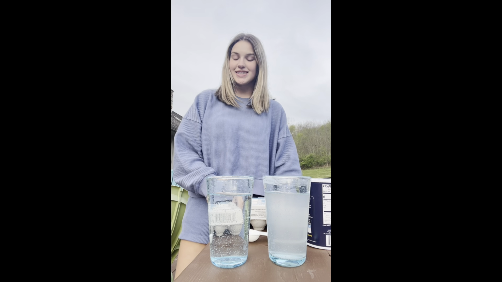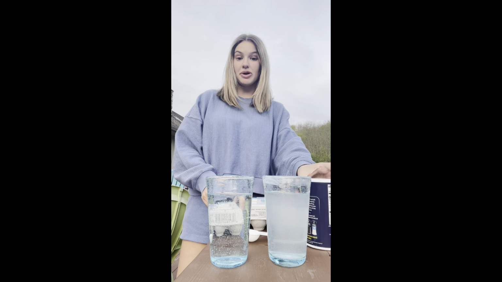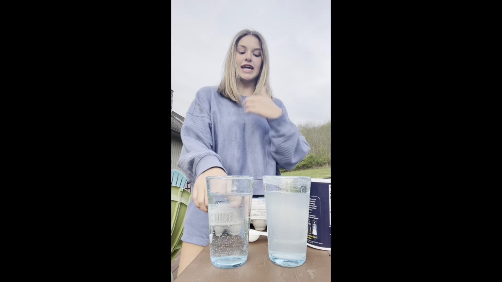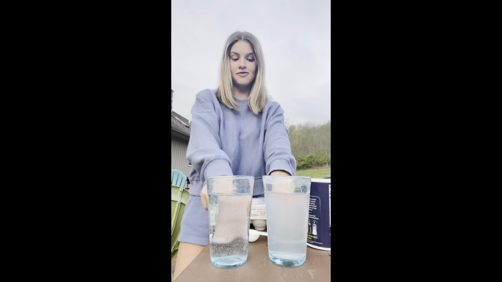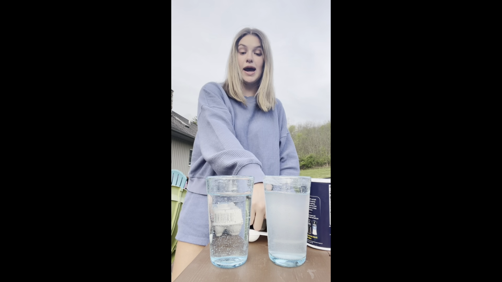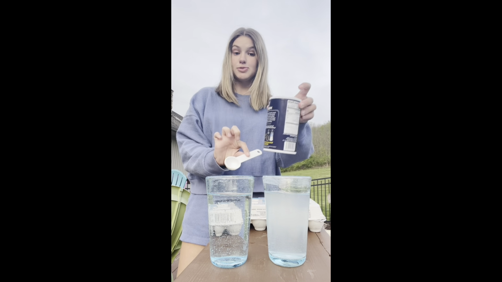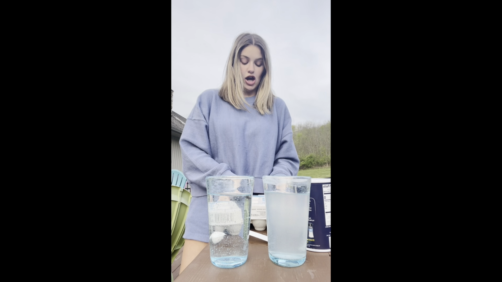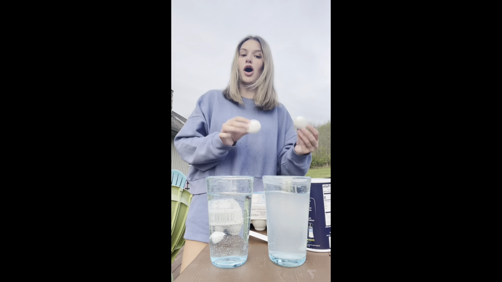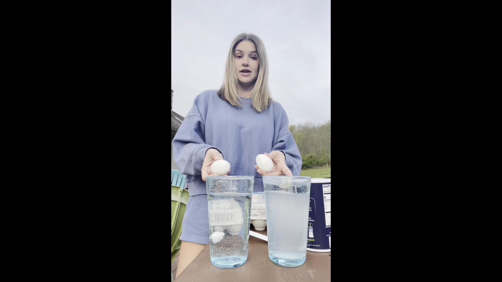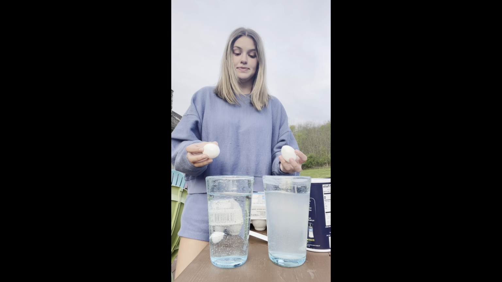For my final project, I have decided to discuss the topic of buoyancy. I have set up an experiment in front of me that contains 2 glasses of water, same volume, except one is just tap water and the other one is tap water with 3 tablespoons of salt dissolved in it. I then have a carton of eggs, which are normal raw eggs, same mass, and we're going to drop the eggs in the water and see if they float or if they sink.